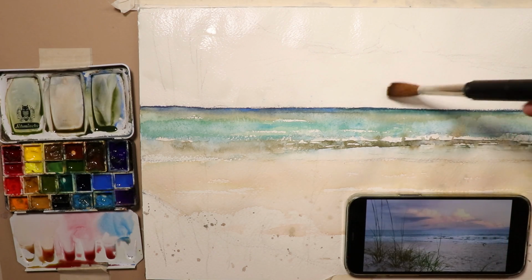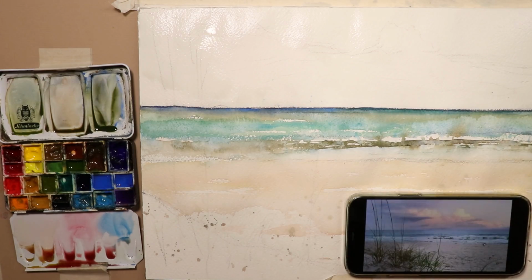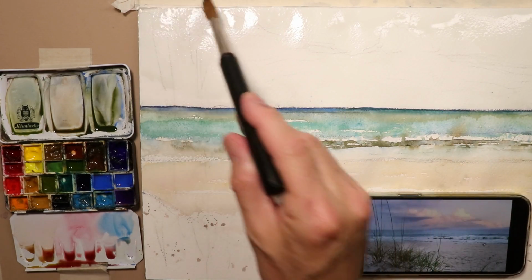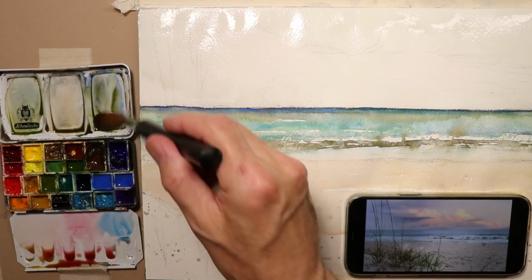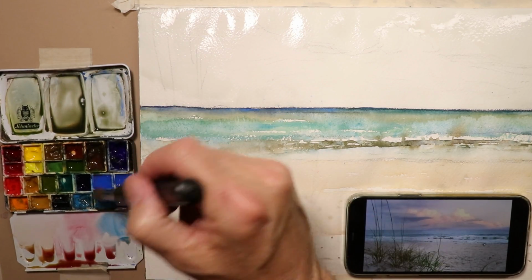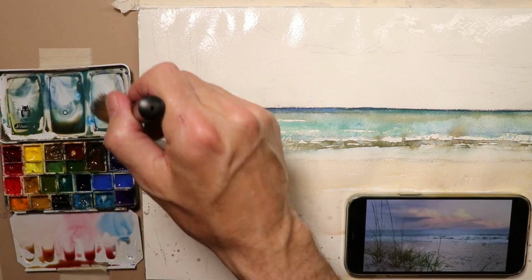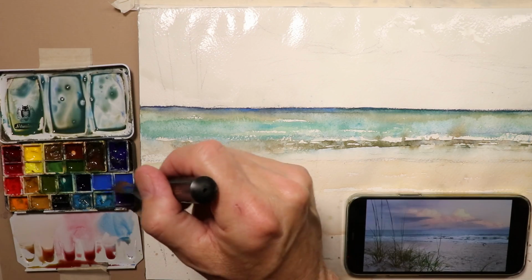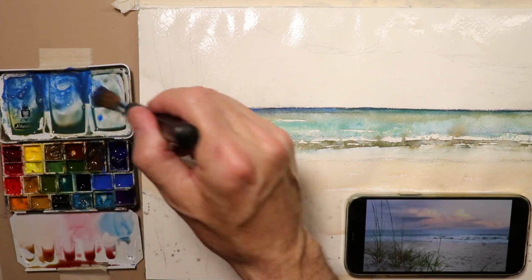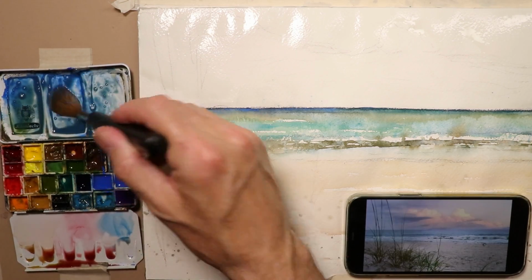Okay, so now I'll mix some sky wash, cerulean blue. I'm leaving some of those leftovers in the palette there. Cobalt blue. Like that.